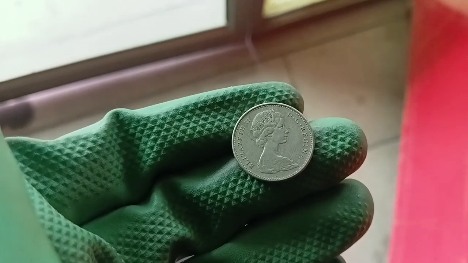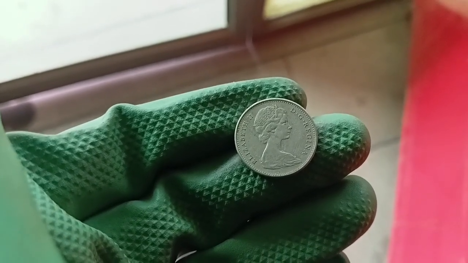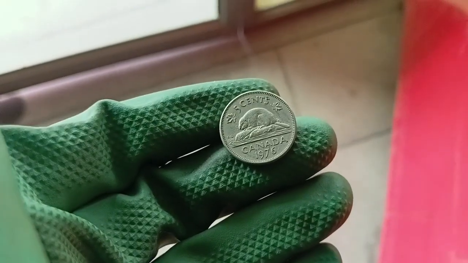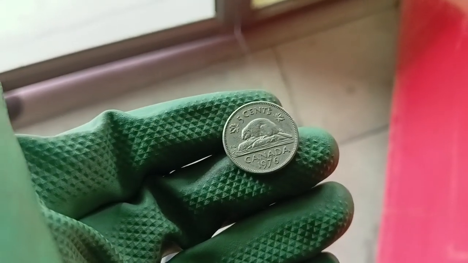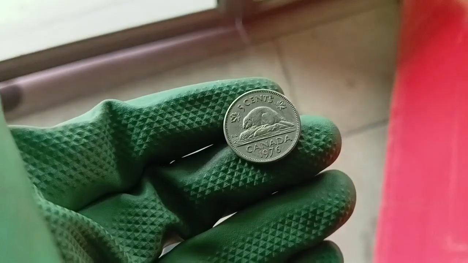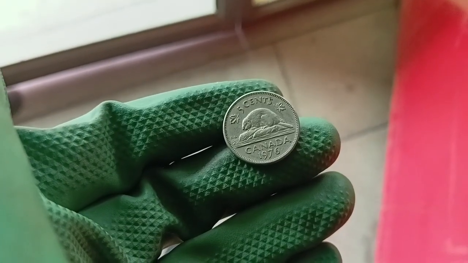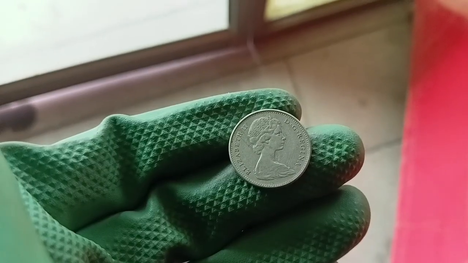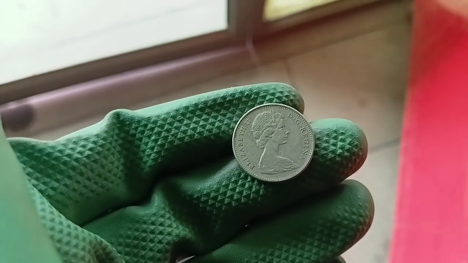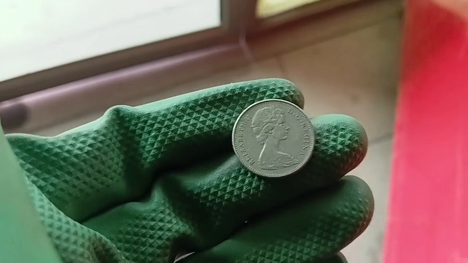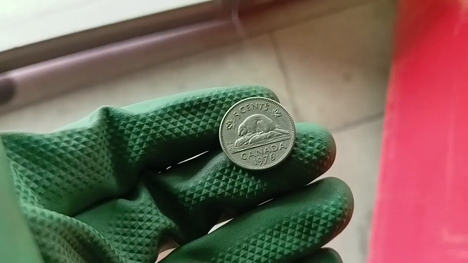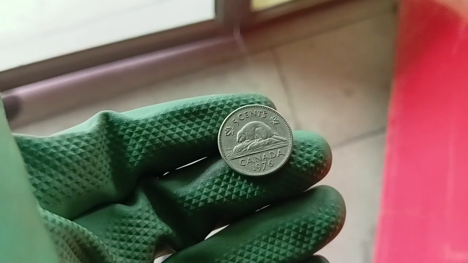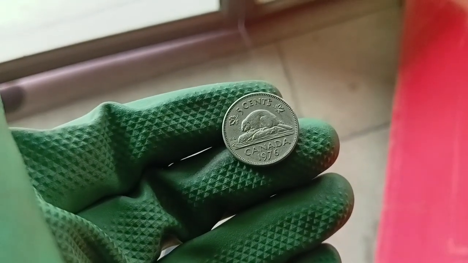The obverse side of the 1976 5-cent coin features Queen Elizabeth II, who has appeared on Canadian coins since 1953 following her coronation. The portrait used in 1976 was designed by Arnold McIntosh or similar artists who worked with the Mint to create lifelike images. The portrait shows the Queen in a more mature stage, emphasizing dignity and authority. The presence of the Queen on coins reminds collectors and citizens alike of Canada's constitutional monarchy and its ties to the Commonwealth. The reverse side features the iconic Canadian beaver.